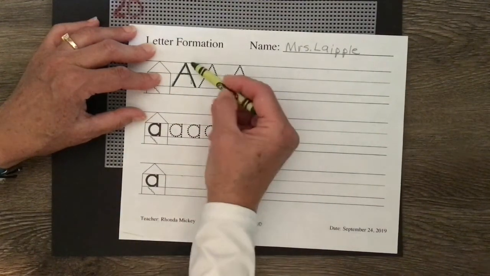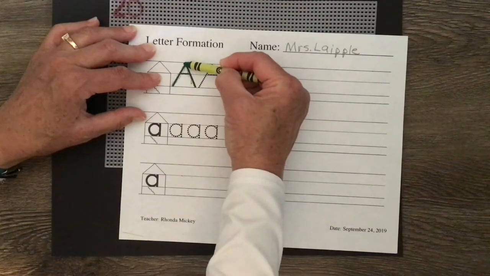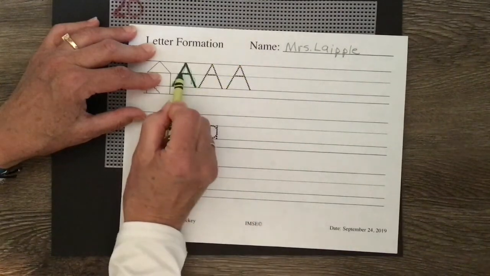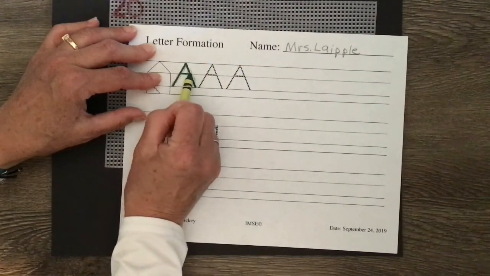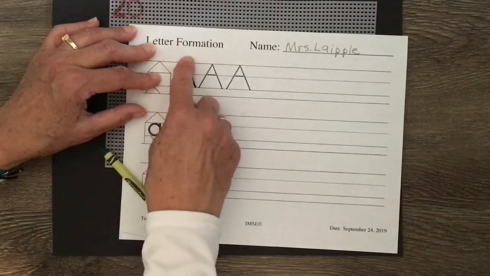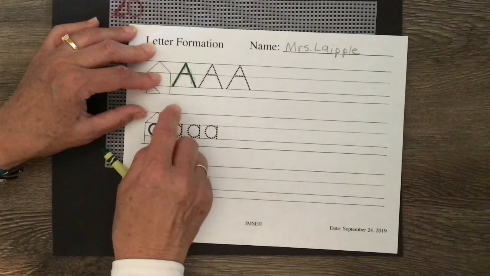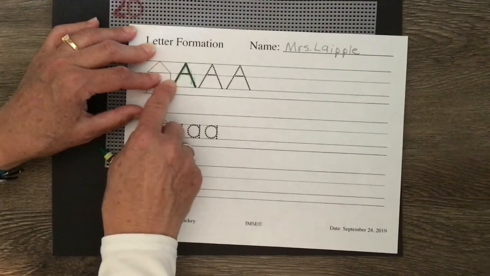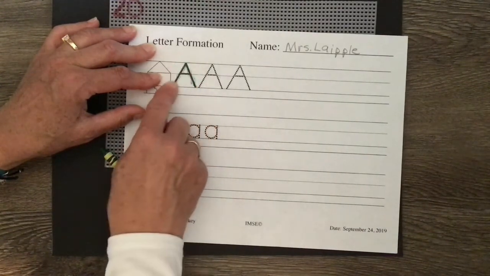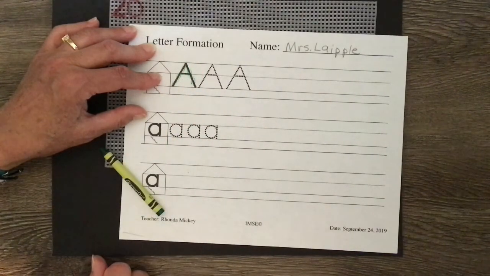So I'm going to trace this one more time. Start at the top and drop. Frog jump. Start at the top and drop. And then you're going to come right here and do the middle line. Then you put down your crayon. Big line, little line. That might be something else you've heard before, maybe in junior kindergarten. Big line, frog jump, big line, little line. That's uppercase A.